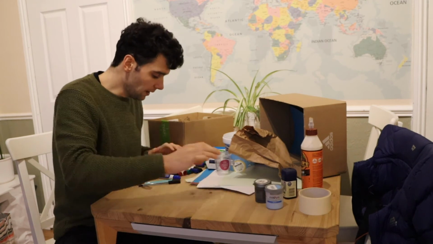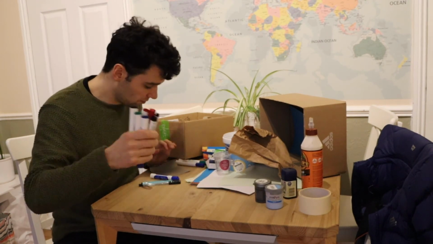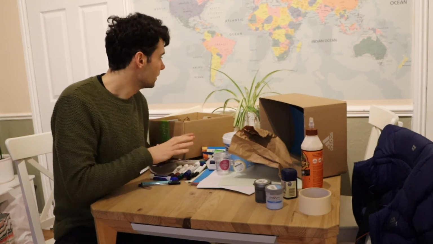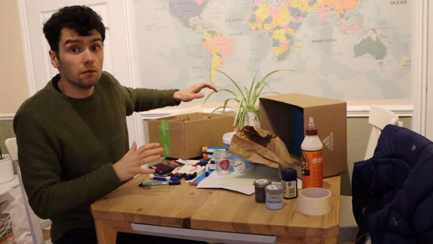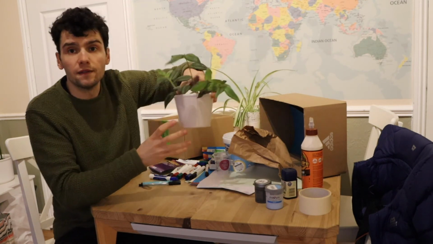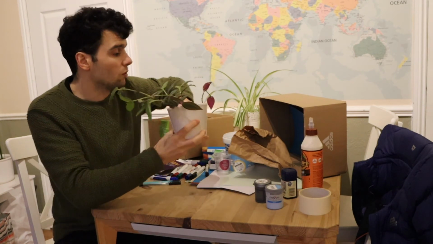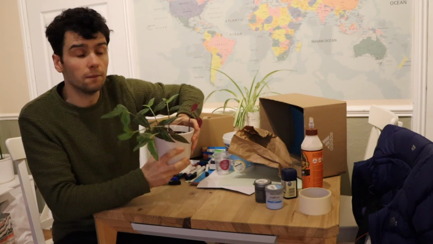Pens are really helpful too, so if you've got some marker pens, that can be really good as well. If you're going to be really creative, I brought a few plants here, so maybe for my rainforest I could add some actual plants to it. That would look pretty cool, wouldn't it?